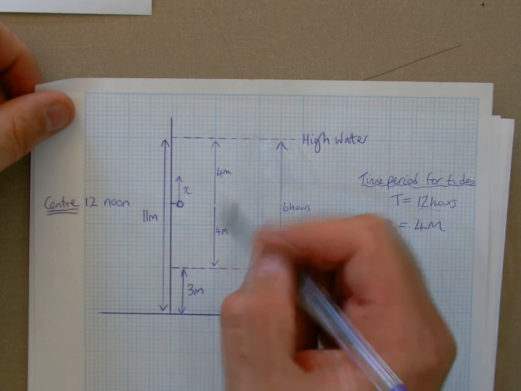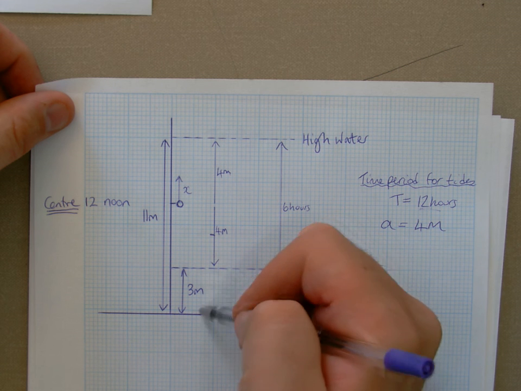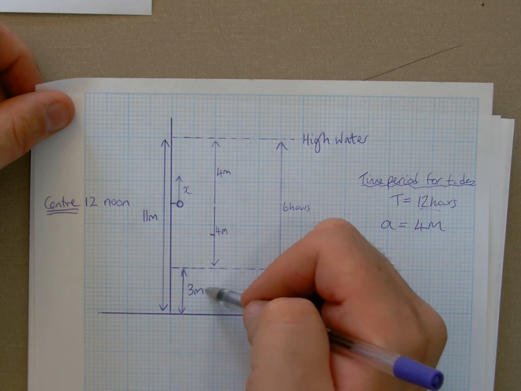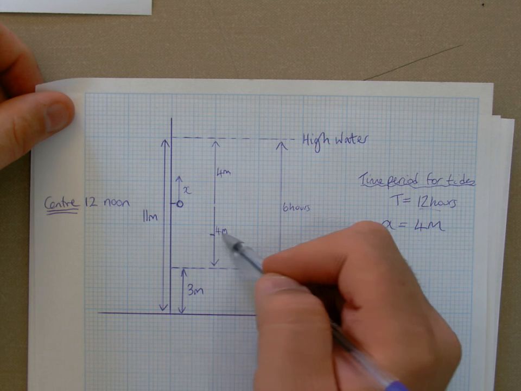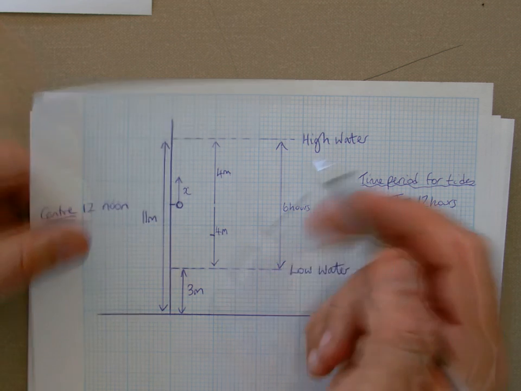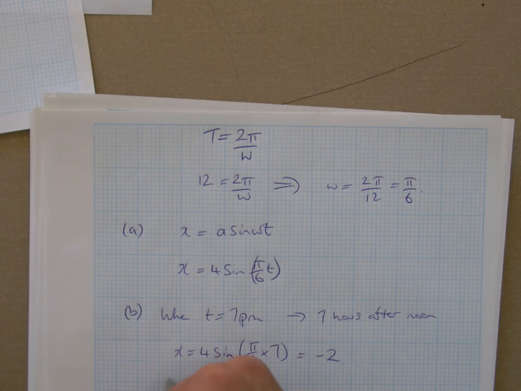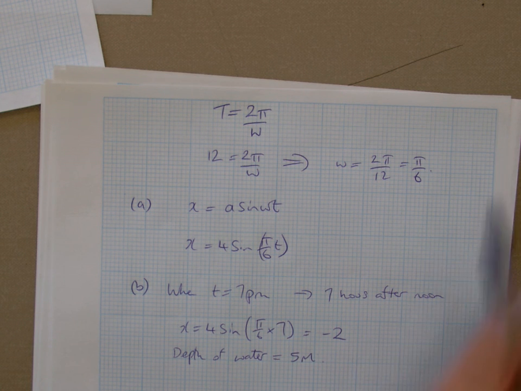In terms of the depth, this is going to be 2 meters, plus 3 meters, that's going to be 5 meters. So the water level is there. Because x is minus 2, I'm going to have 2 meters there, and 3 meters is 5 meters. So I can say the depth of the water will equal 5 meters in total when x is equal to minus 2.